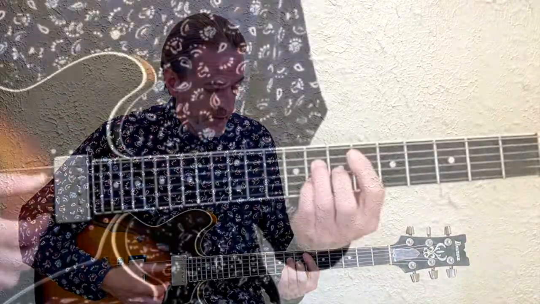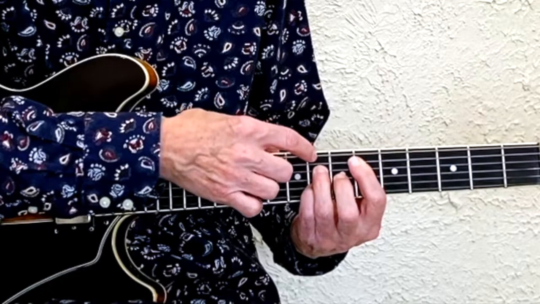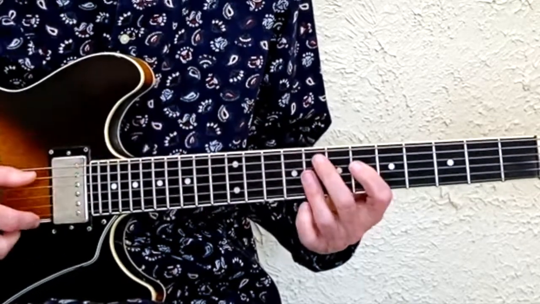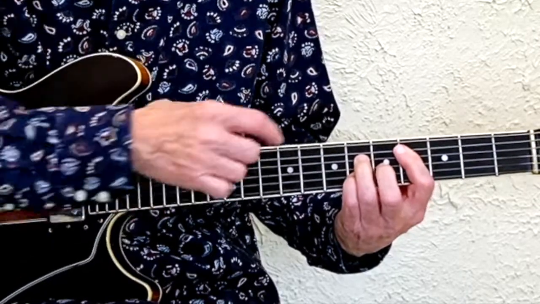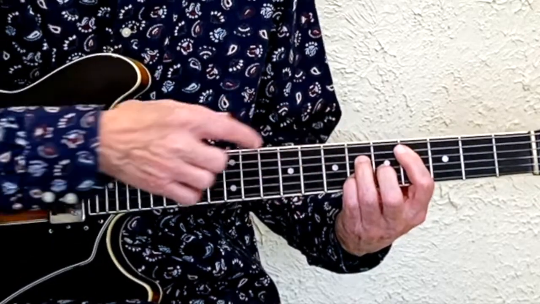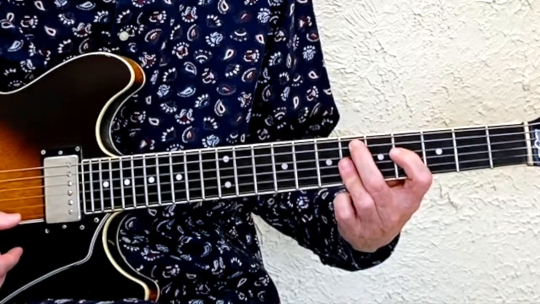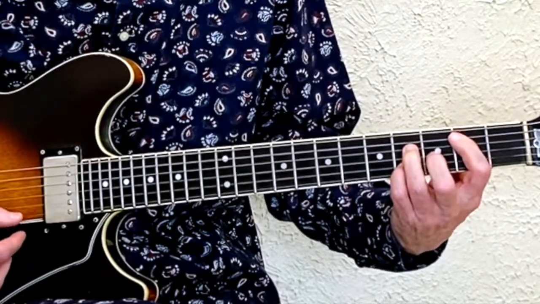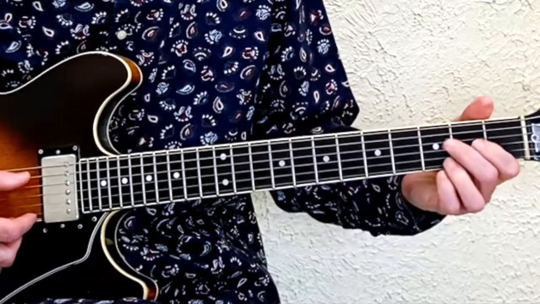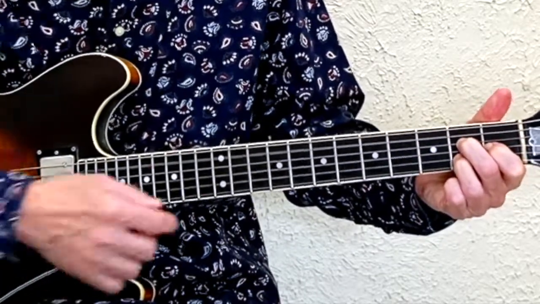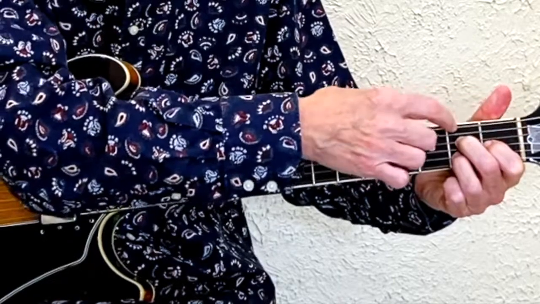Then the minor 9s. C minor 9, visualized from there. F minor 9, B flat minor 9, E flat minor 9, A flat, D flat. The G flat can be fingered with an open A string.